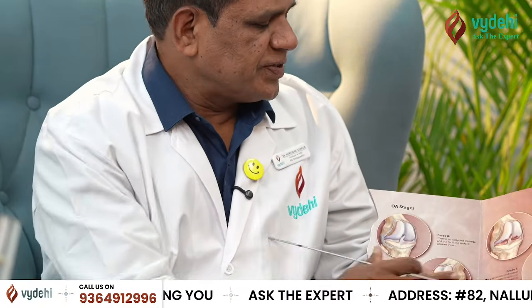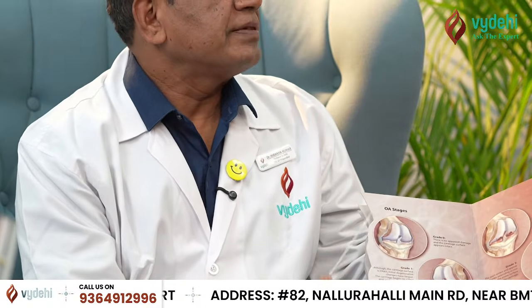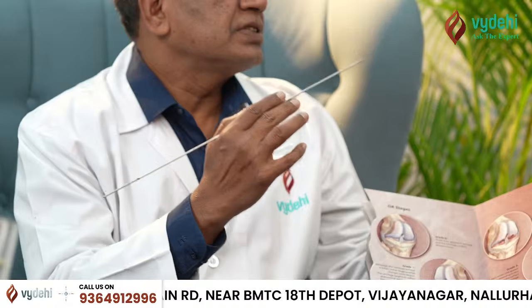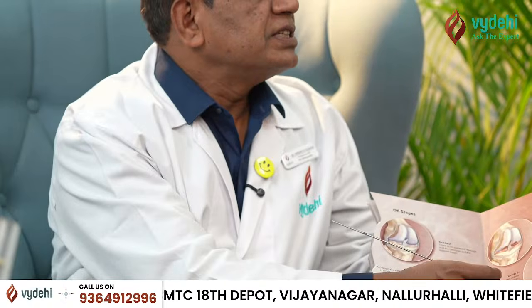Maybe yes, for the first time when the patient comes within 6 months, 1 year, usually they will be grade 1, grade 2 early osteoarthritis. But as the symptoms persist for 4 years, 5 years, 10 years, the disease would have progressed to an advanced arthritis. So the treatment depends upon the stage of the disease.